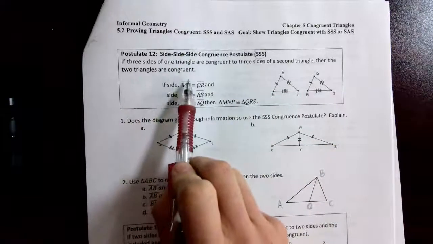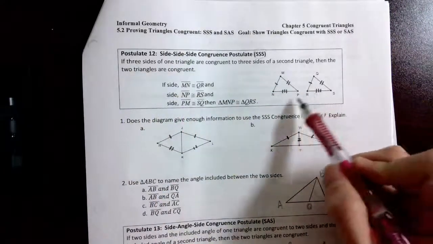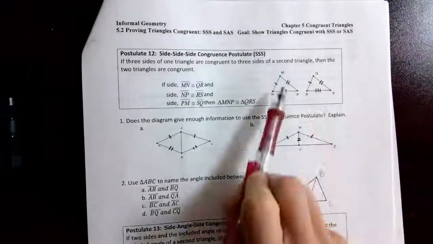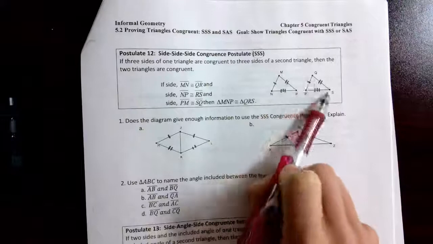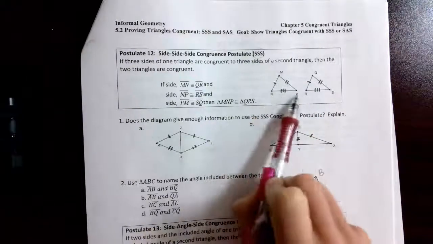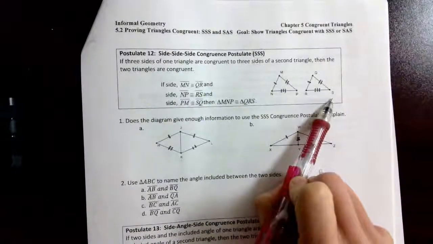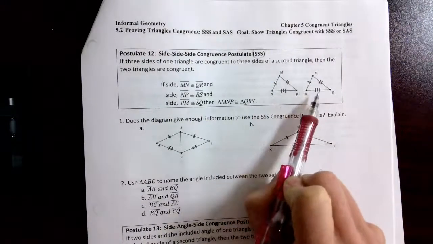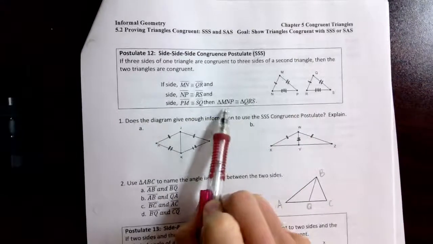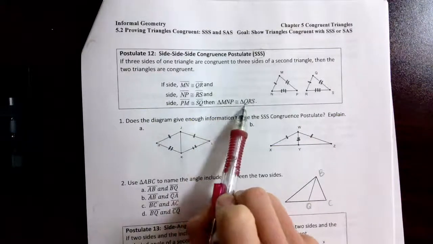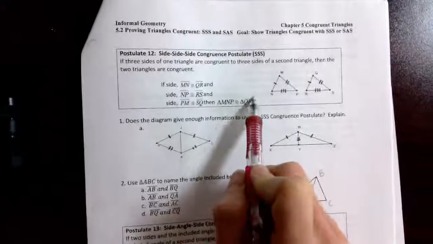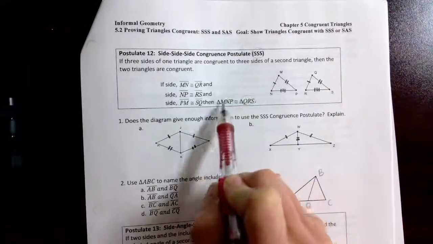two triangles are congruent. So when I compare these two triangles over here, what I see is MN is congruent to QR, MP is congruent to QS, NP is congruent to RS. Since I have three sides of this triangle that are congruent to three sides of this triangle, then I can state triangle MNP is congruent to triangle QRS. So these two triangles are congruent. Remember, the order that they name them is very important.